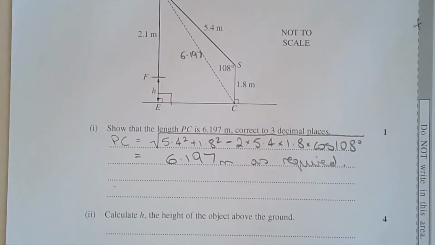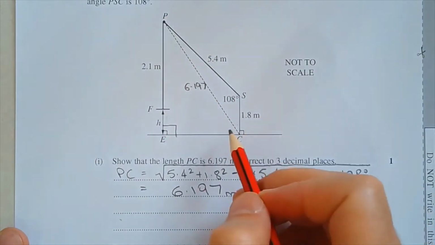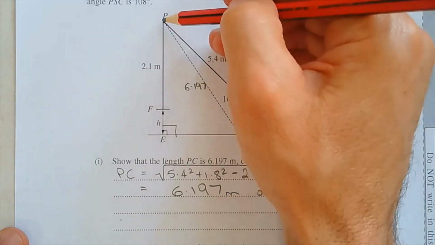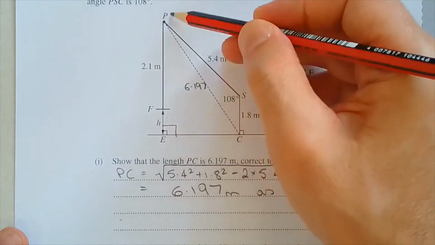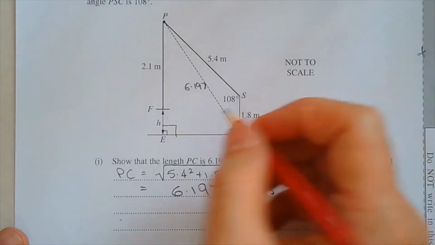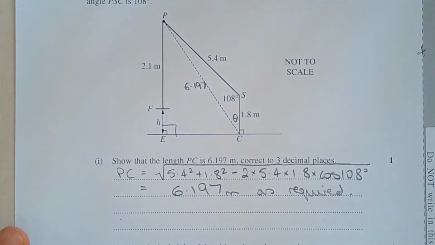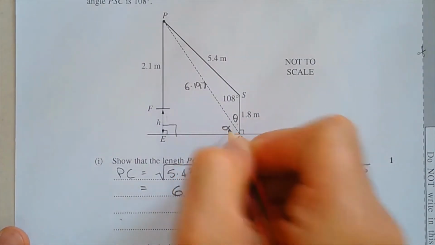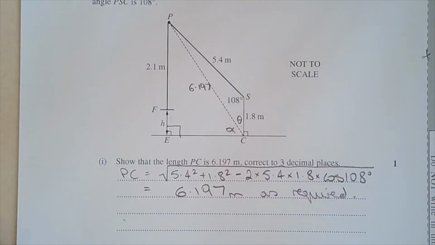So that's the thinking process. As you're attacking this question, you need to say to yourself, well, I've got a right angle triangle here. I need another angle. I can then work out PE, this length PE. I then take away 2.1, and then I'll have h, this remainder there. So what I'll do is put an angle there. Let's call that angle theta, and I'm going to call this one here angle alpha. So the goal is to find this angle alpha there.